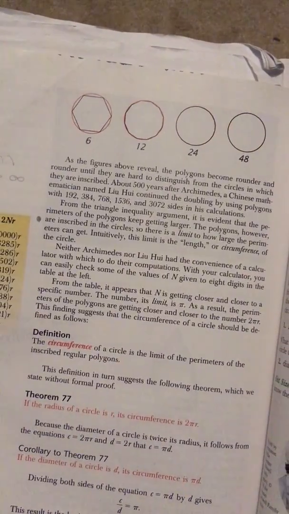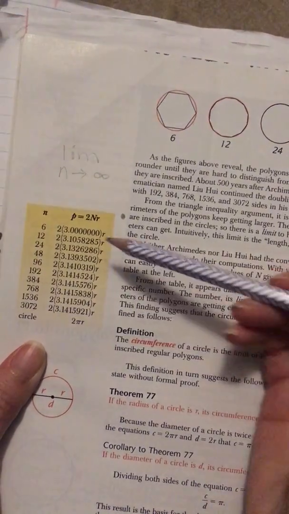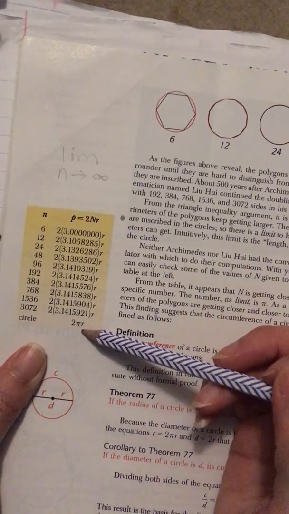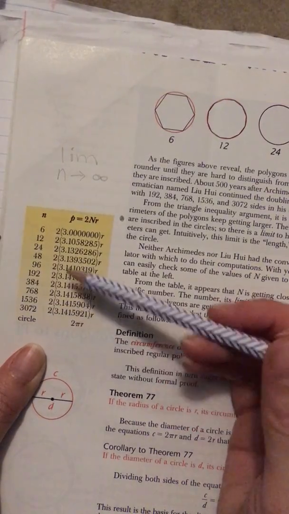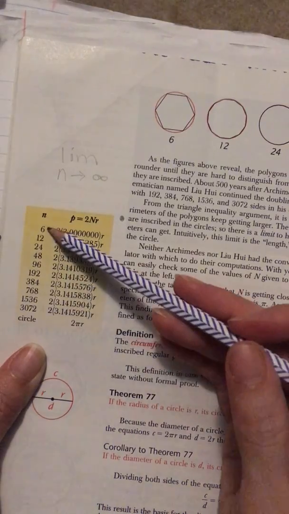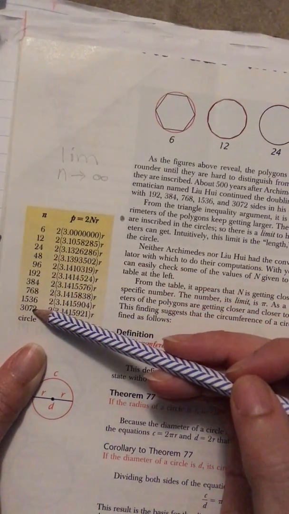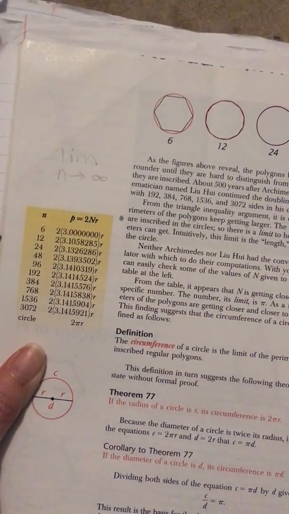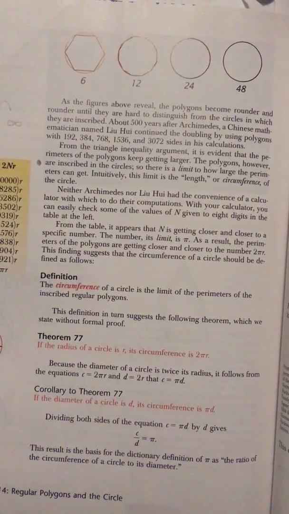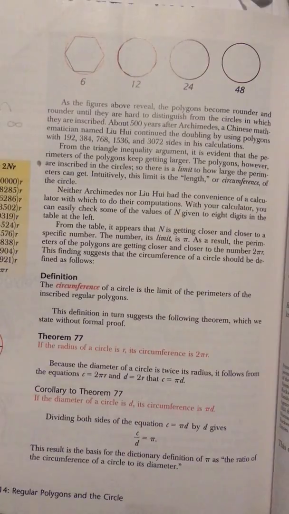You can see here, if 2 pi r is the circumference of a circle, we get really close to that as the number of sides increases. That's how it was approximated for many, many years.